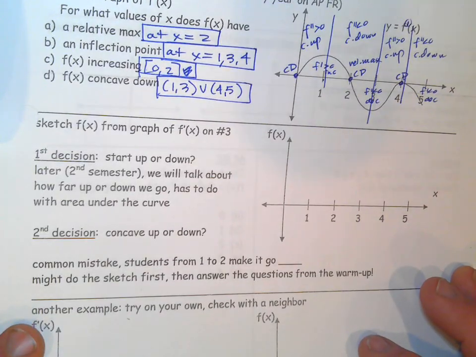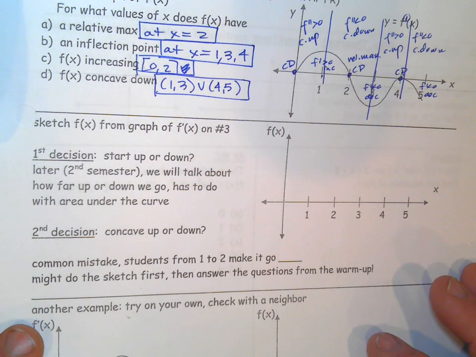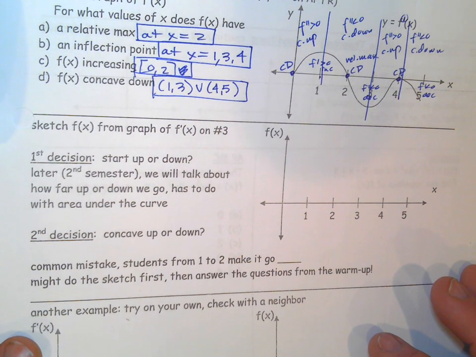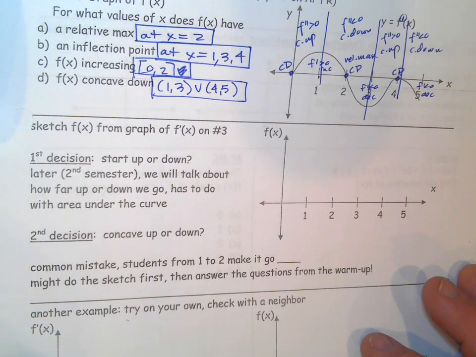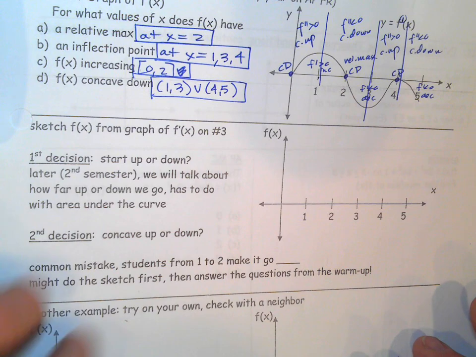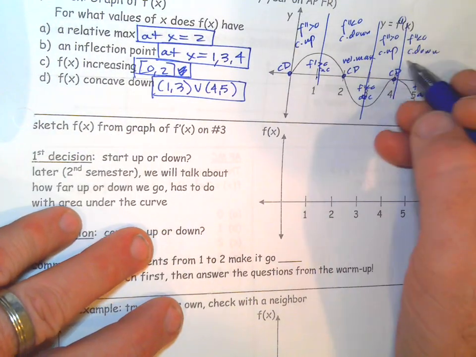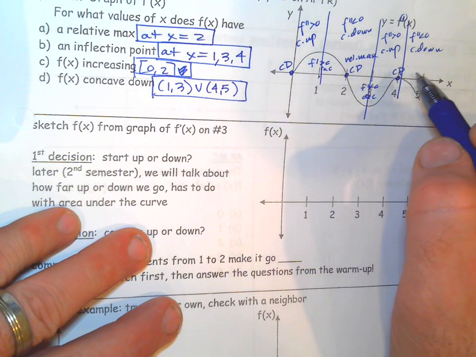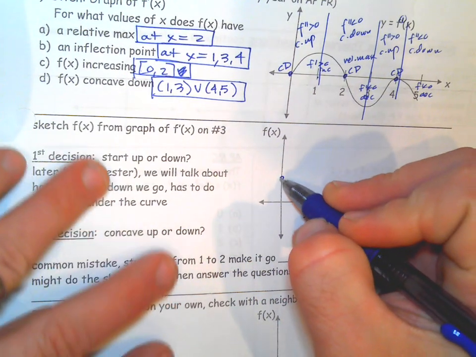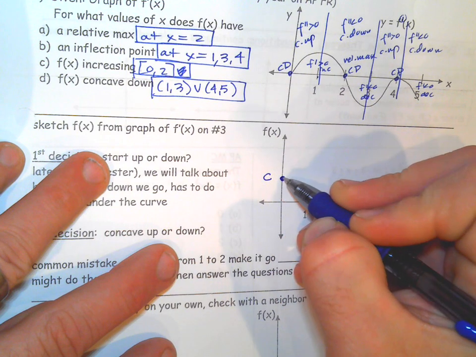Now, trying to sketch the original graph from the derivative graph, we talked about this a little bit yesterday. You're going to have to actually do it more coming up on homework. So I would write all the stuff on the graph, at least concavity, increasing, decreasing. So we have to figure out where to start. We have to start at some arbitrary C value, okay?